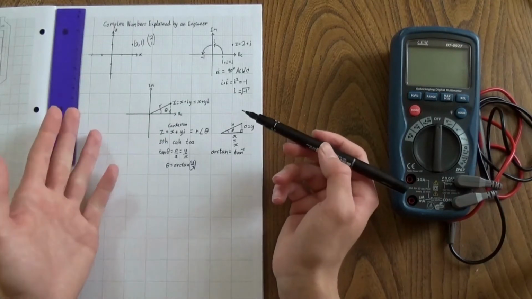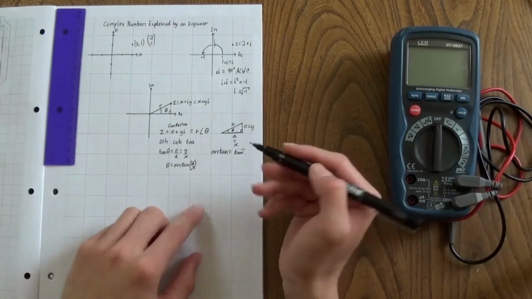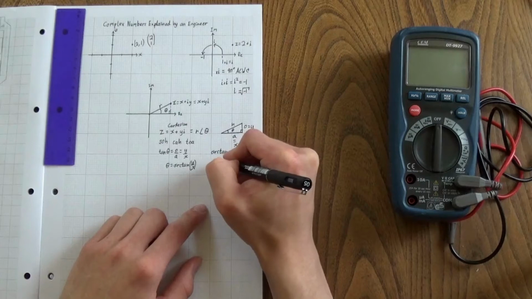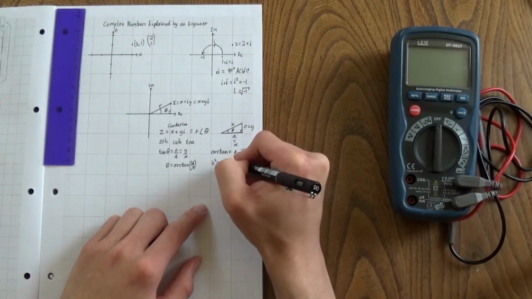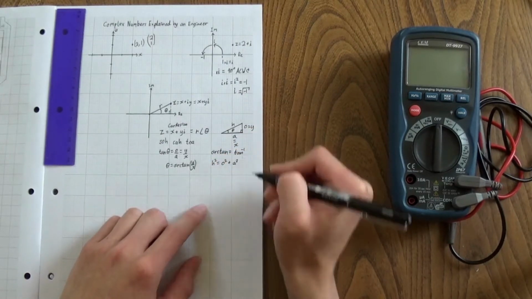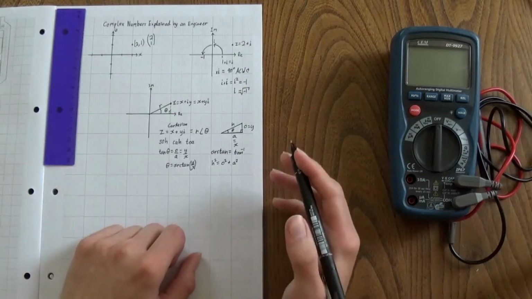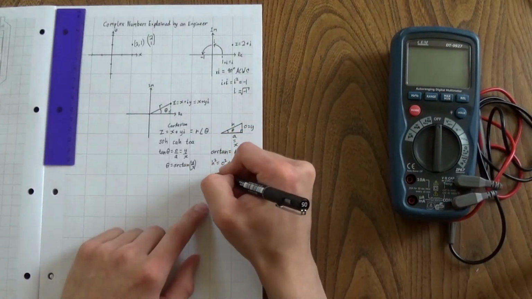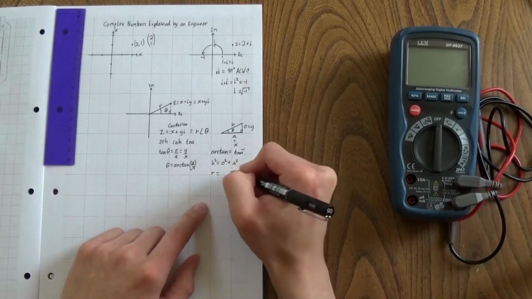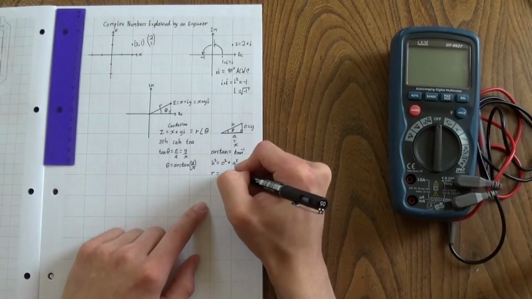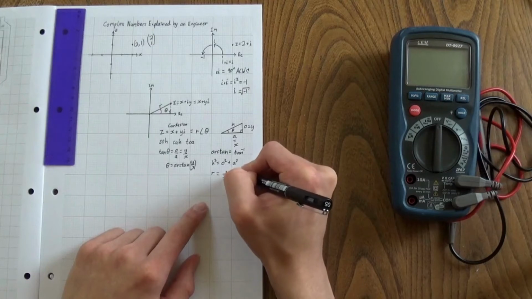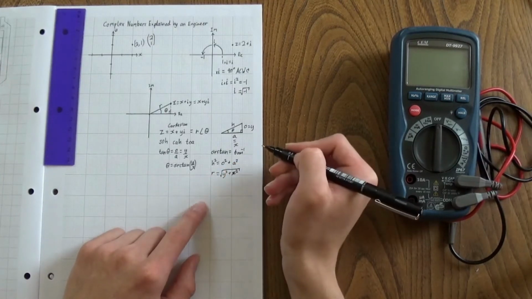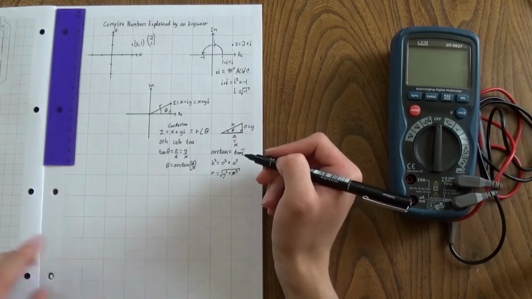So what else do we know? Well, we have Pythagoras' theorem. We know that h squared is equal to o squared plus a squared. Pretty standard stuff. So we can use this to our advantage and say that this r is equal to the y squared plus the x squared inside a square root. Nothing crazy there.